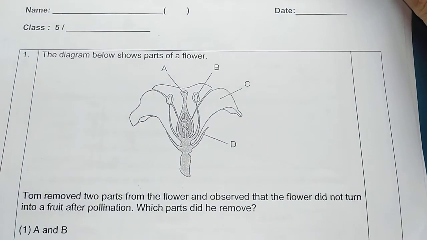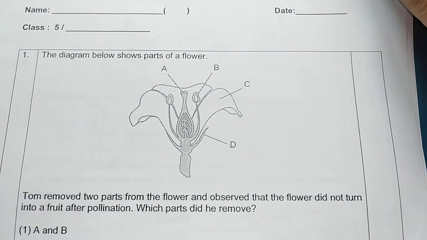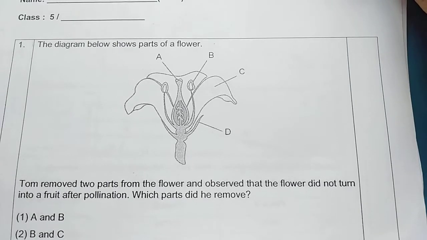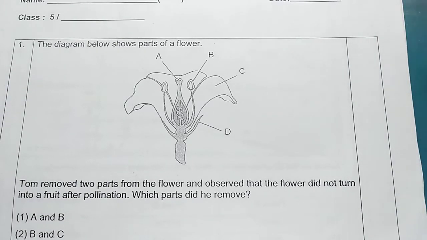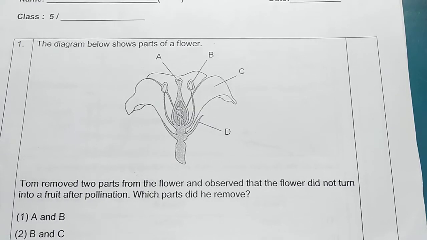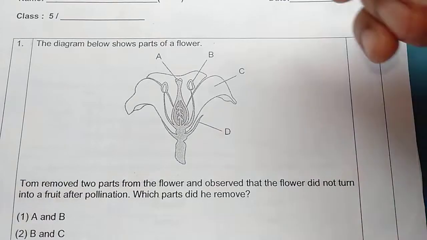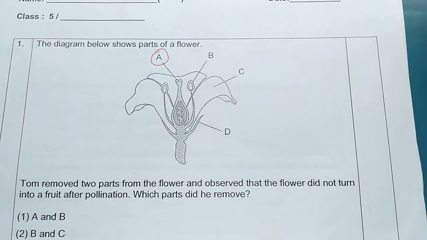Now, first question, the diagram below shows part of a flower. Tom removed two parts from the flower and observed the flower did not turn into a fruit after pollination. So which part did he remove? Now for pollination to happen, the stigma must be present. So A must have been removed.